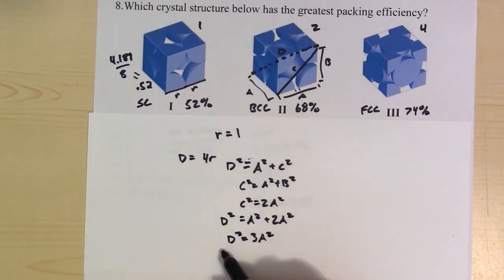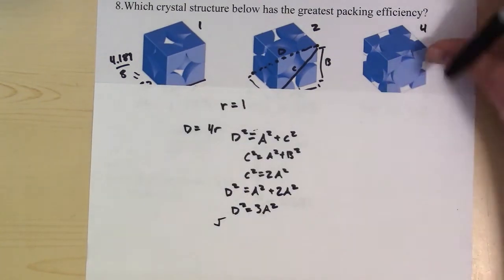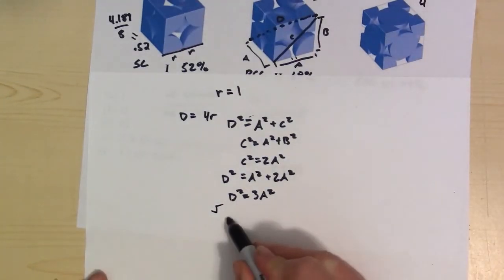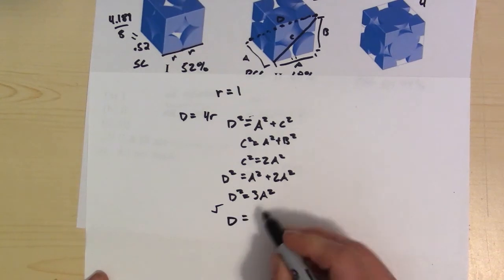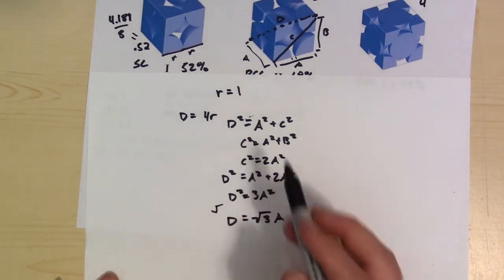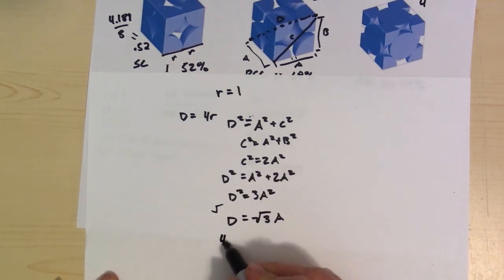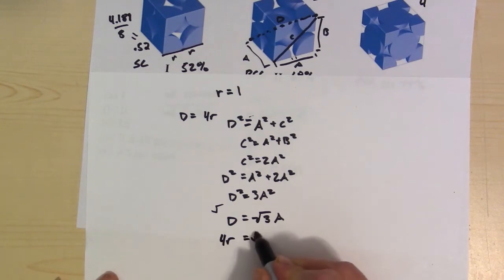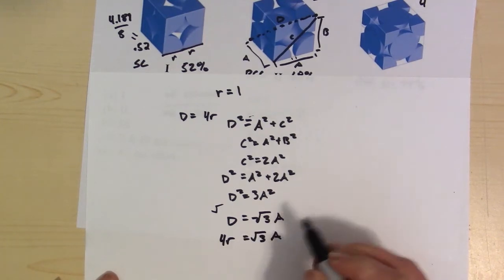So if we take the square root of both sides here, it's going to give us that D is equal to the square root of 3 times A. We know that D is equal to 4R. So 4R is equal to the square root of 3 times A.